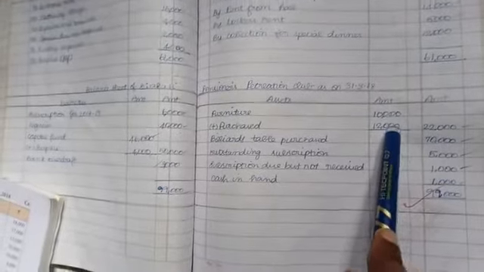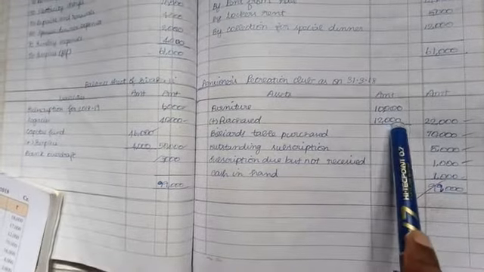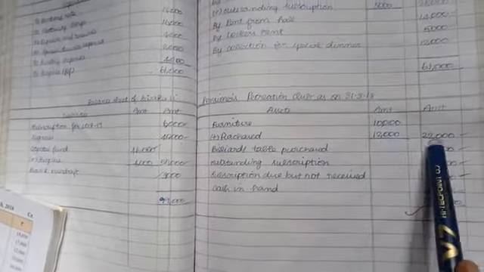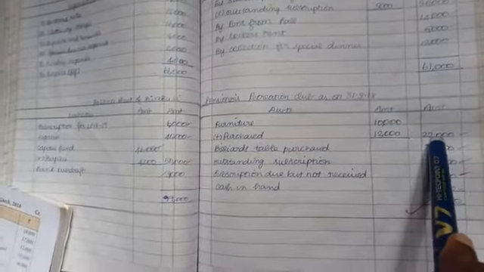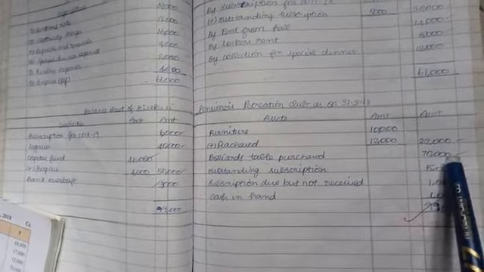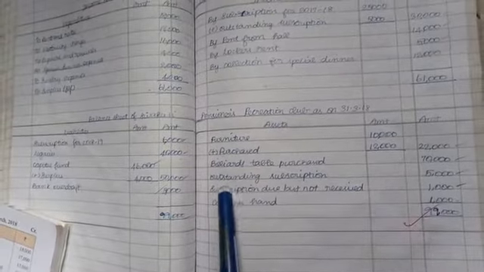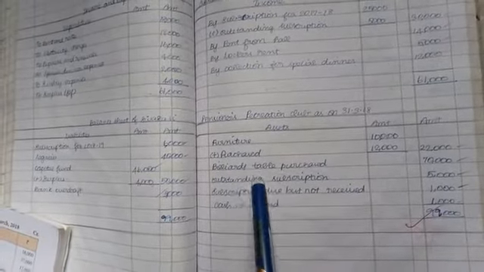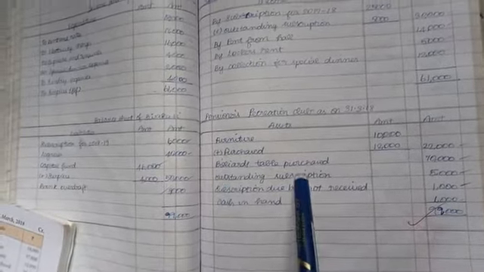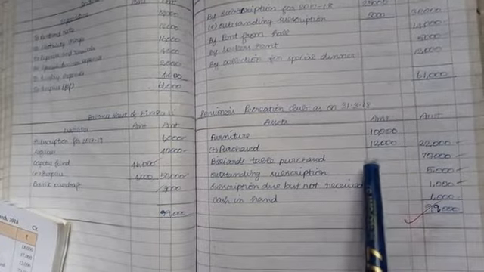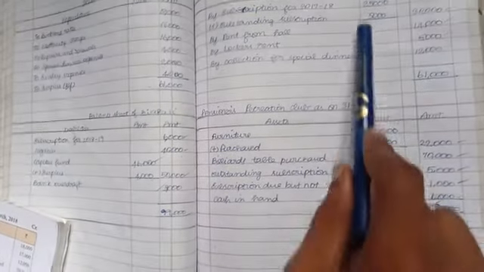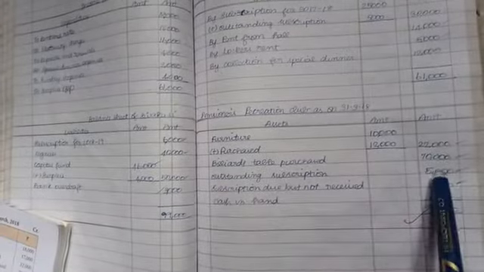Then what are the items that appear on the asset side? The furniture, opening balance 10,000. Further we bought 12,000. Total 22,000 to be treated as an asset. Billiards table purchased 70,000 to be treated as an asset. Capital expenditure. Outstanding, that is accrued subscription. A portion of subscription still not received. That amount is also taken into the asset side.